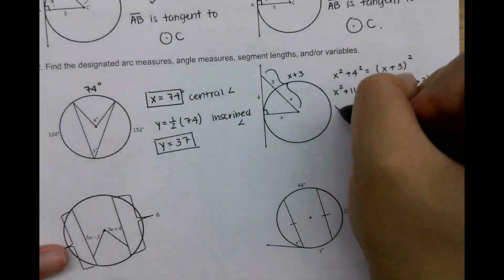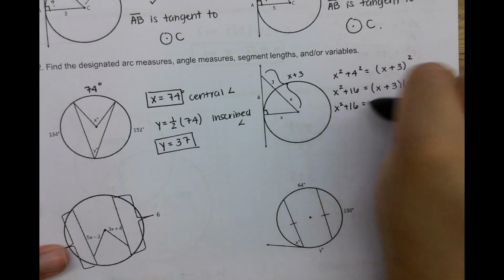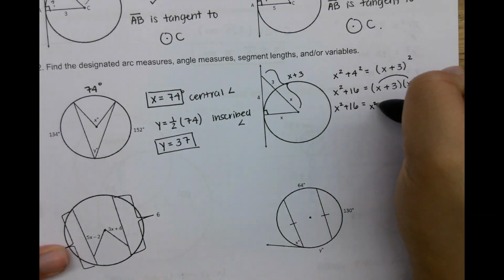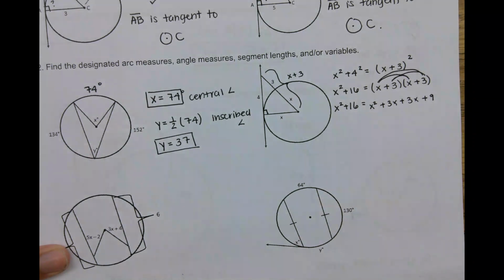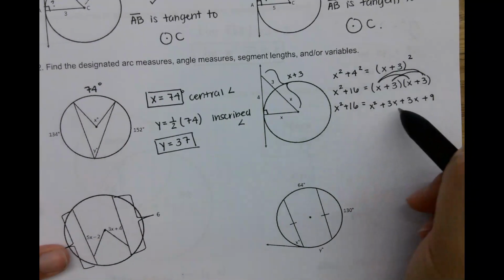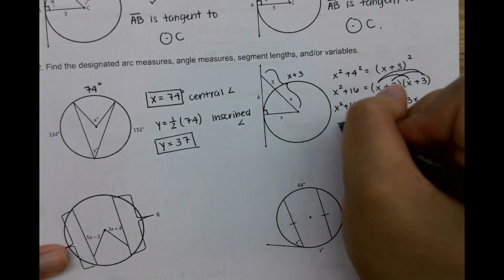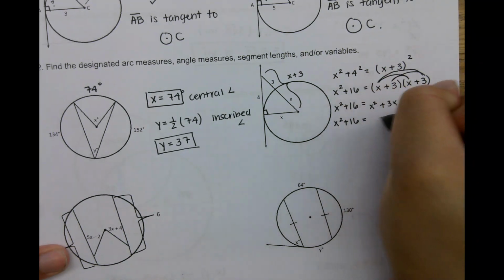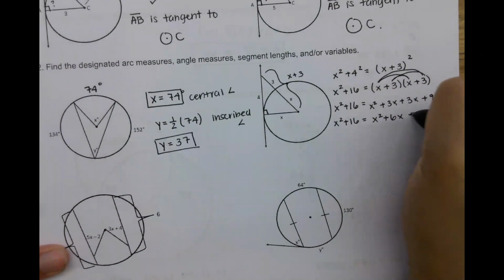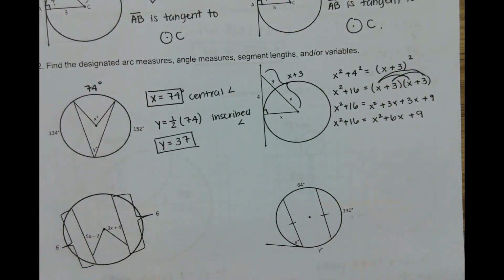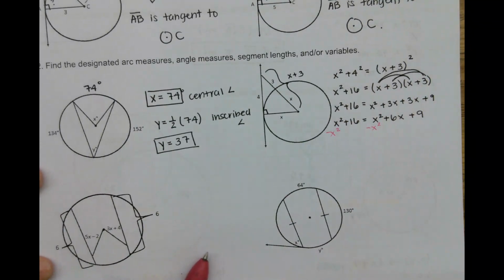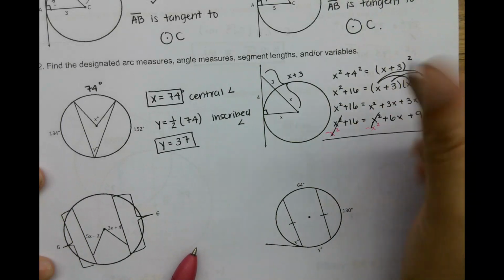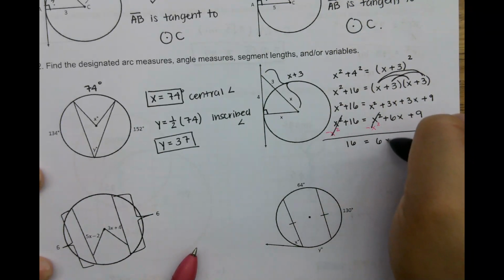How I know is because when I distribute this, x times x is x squared. X times 3 is 3x. 3 times x is 3x. And 3 times 3 is 9. Okay. If you just distribute it, you would be missing these 3x's here. Okay. So this is x squared plus 6x plus 9. Okay. What I'm going to do is move the x squareds to the same side. So subtract x squared. Happens to cancel out, leaving me with 16 equals 6x plus 9.